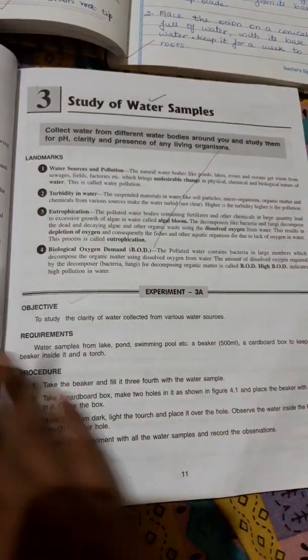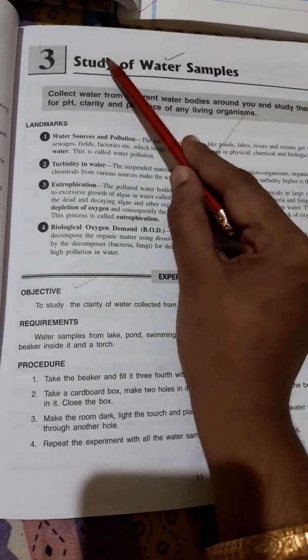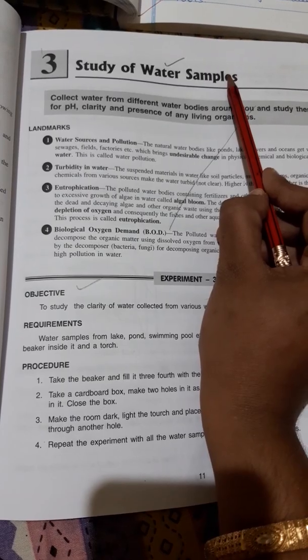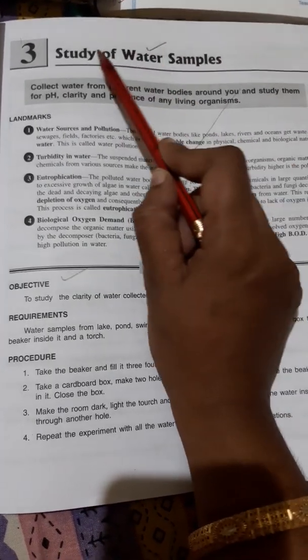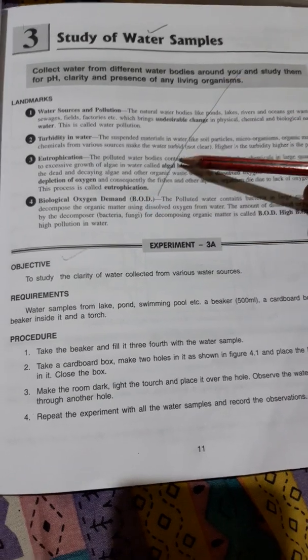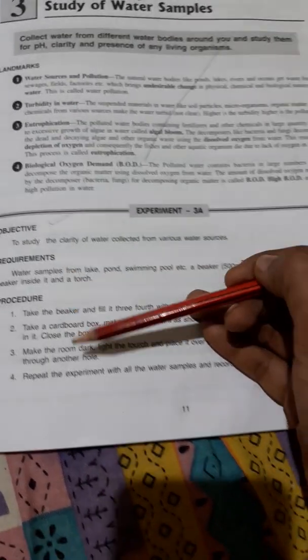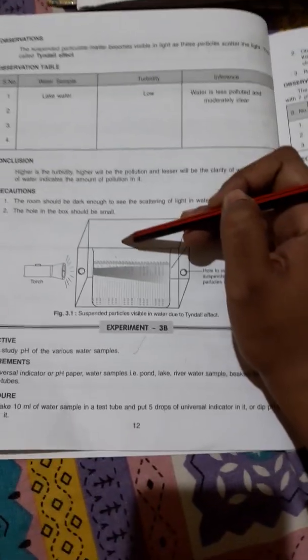Welcome children. We completed the first two experiments and the third experiment is study of water samples. Okay, write the heading study of water samples. Then no need to write the introductory part. Then write objective, requirements, procedure, then observation, conclusion and precautions.